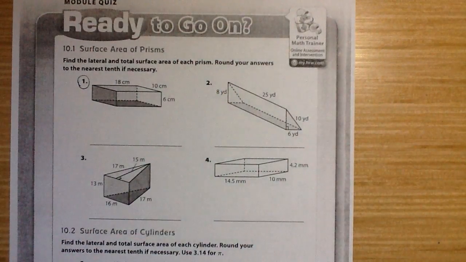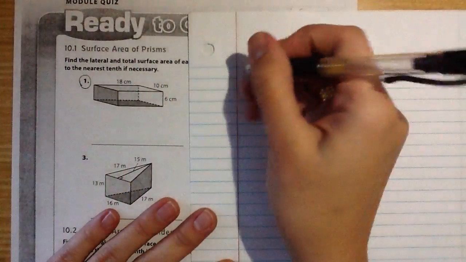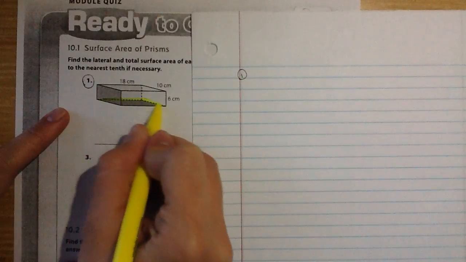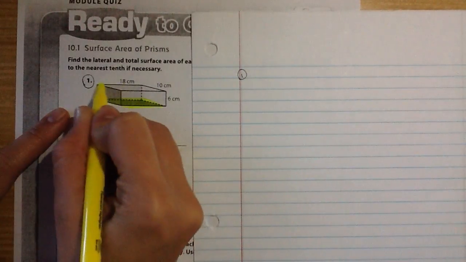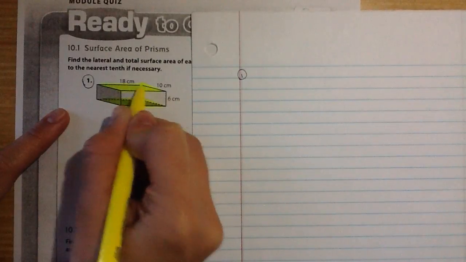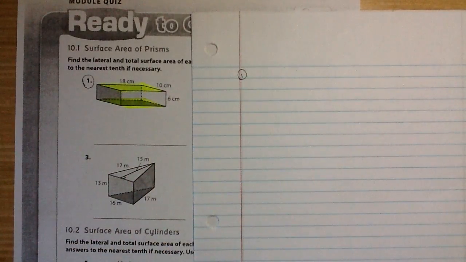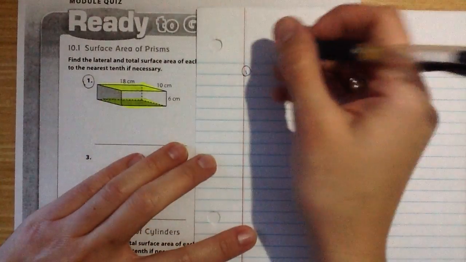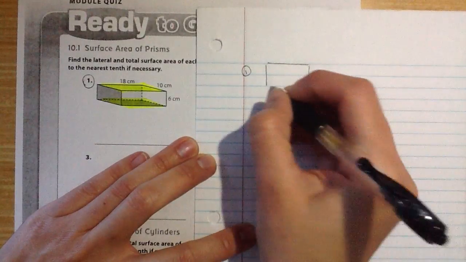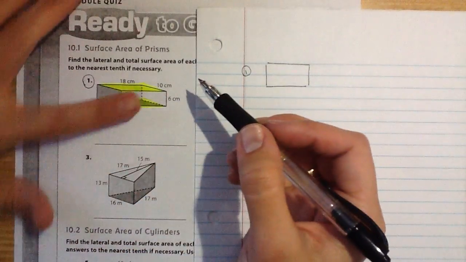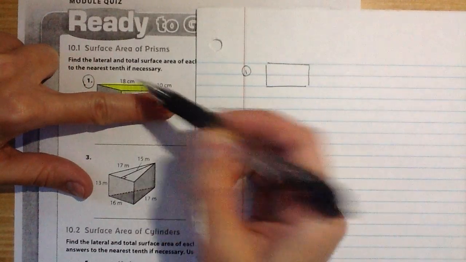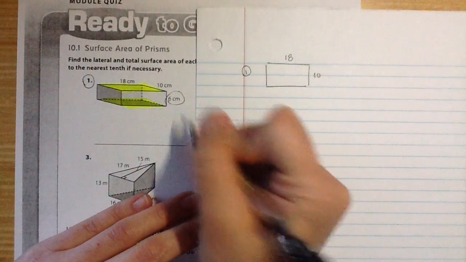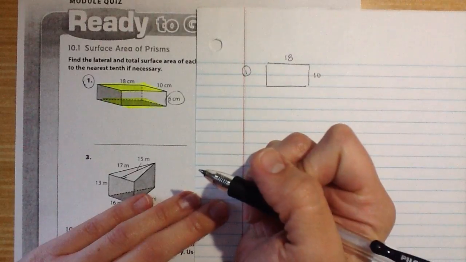number 1. Now, our first step for number 1 is to shade both bases. Now, this is a rectangular prism, which means that I will shade the rectangles on top and bottom. When it's a rectangular prism, it's always top and bottom. Those are your bases. Now, the next step is to redraw the base. So I'm going to redraw a rectangle. And let's see, if you hide this, the numbers that you need are 10 and 18. Those are the ones that go with your base. The 6 is left out. That will come in handy in the next couple of steps.